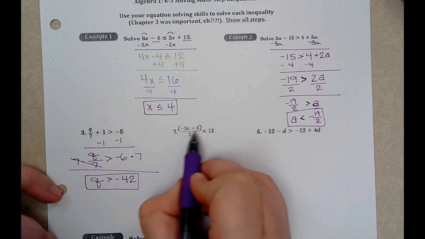Again, notice I haven't been graphing for any of these because it didn't tell me to. If you want to for practice, go for it. Absolutely more power to you. I just haven't been choosing to. All right, here's another one. Let's get all of those variables together.